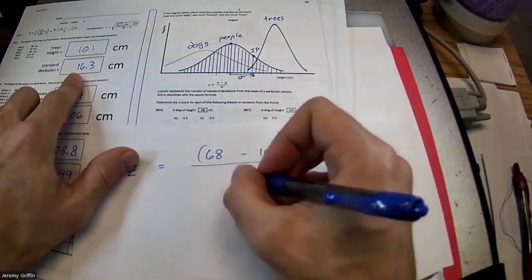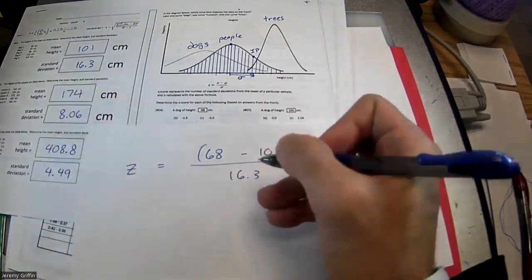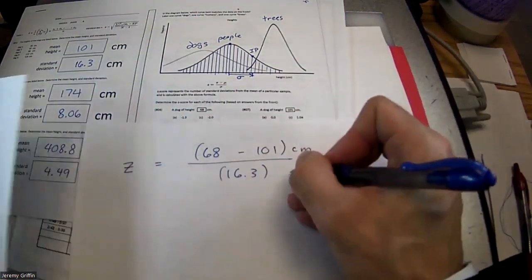Okay. And standard deviation was this number. Oh, I'm so sorry, guys. I meant to mention one more detail. Okay. You'll see different notation.